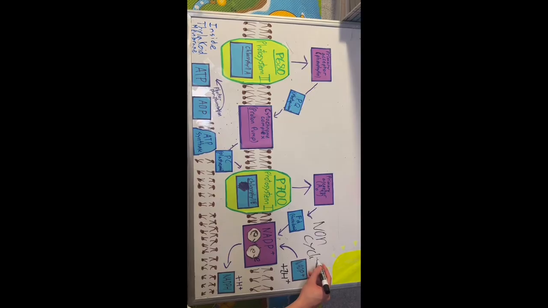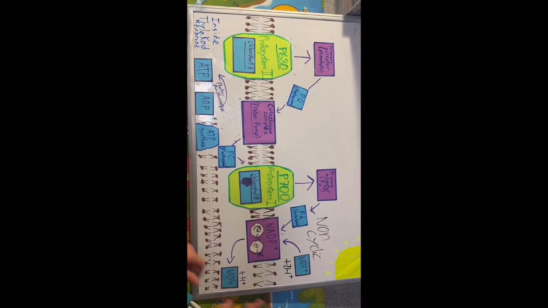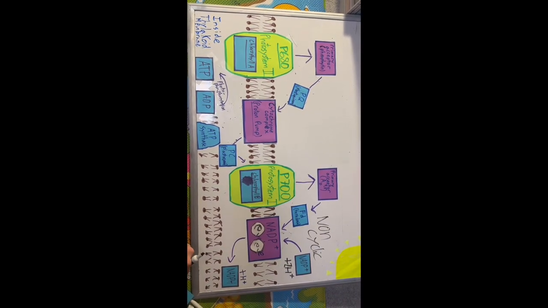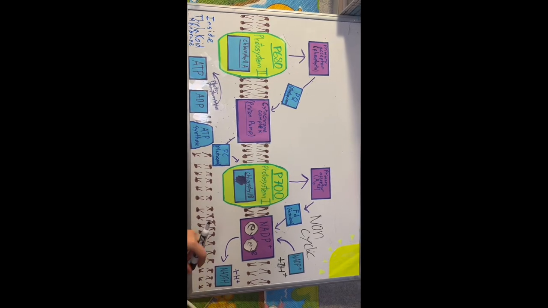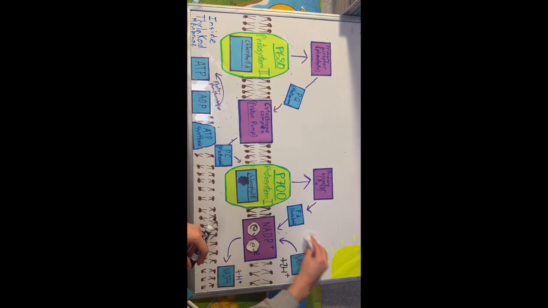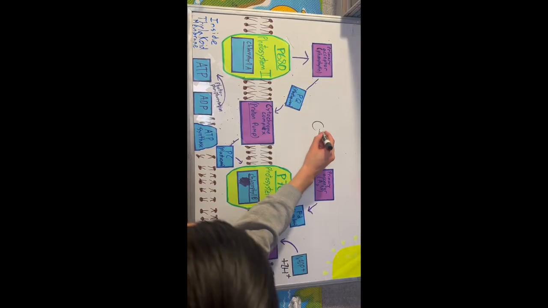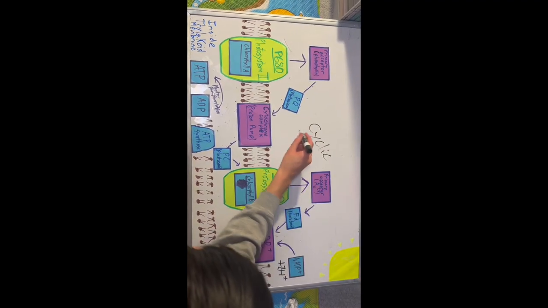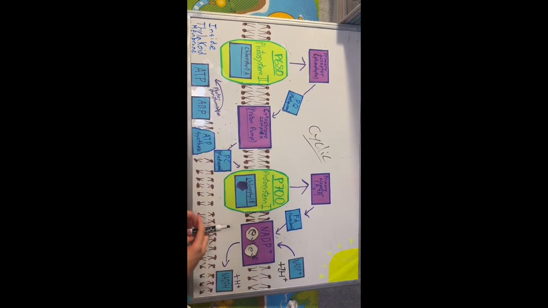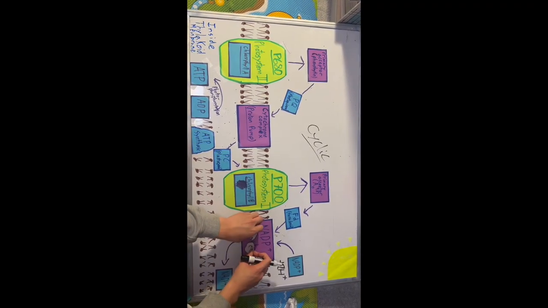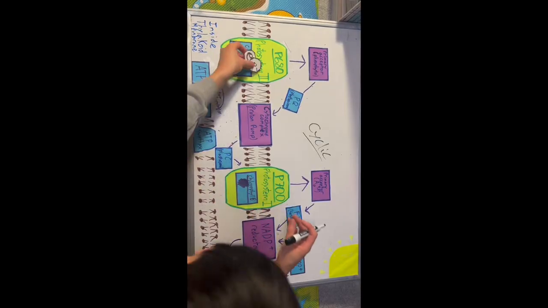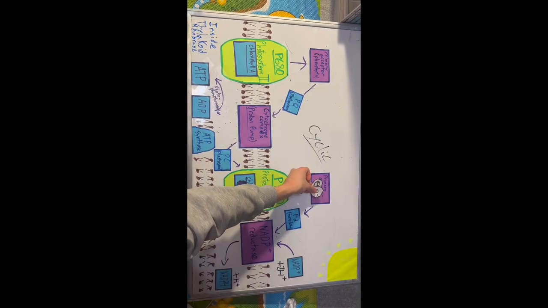This whole section is non-cyclic. However, if we look at cyclic phosphorylation, it would be the same. These electrons would go up to the primary acceptor.